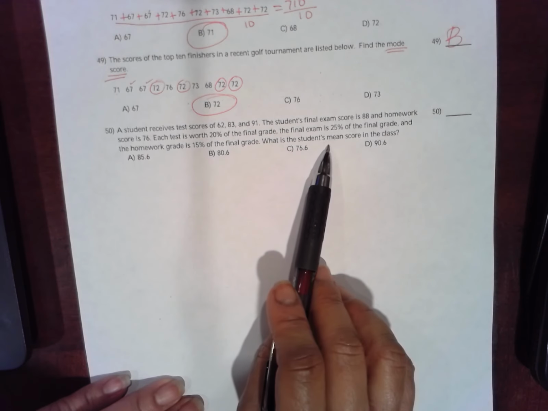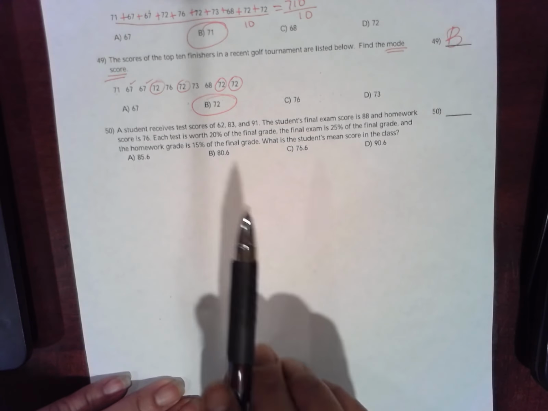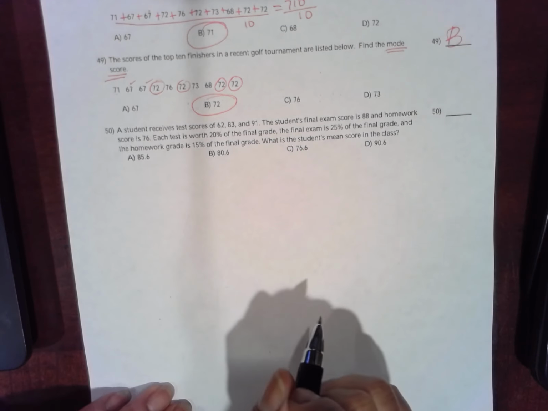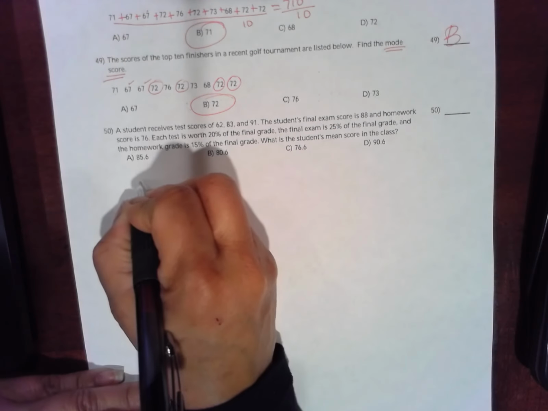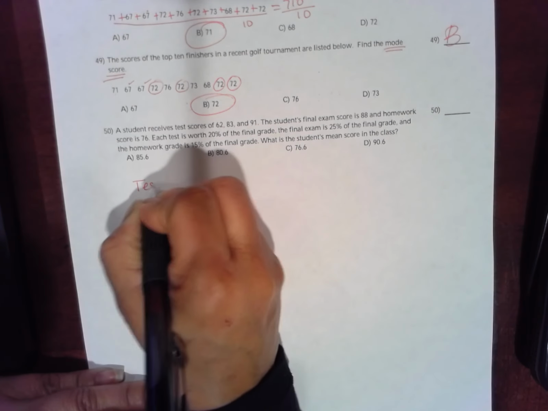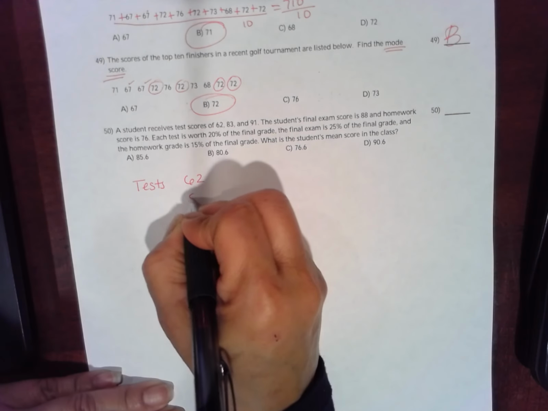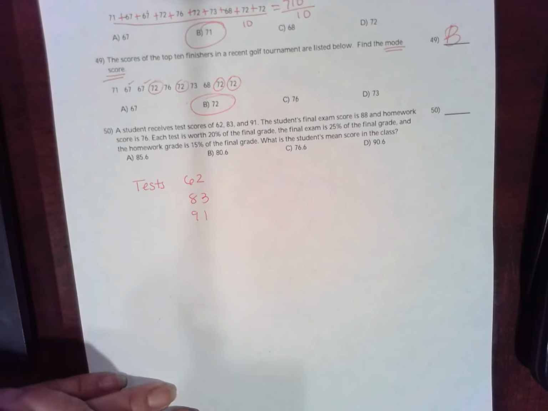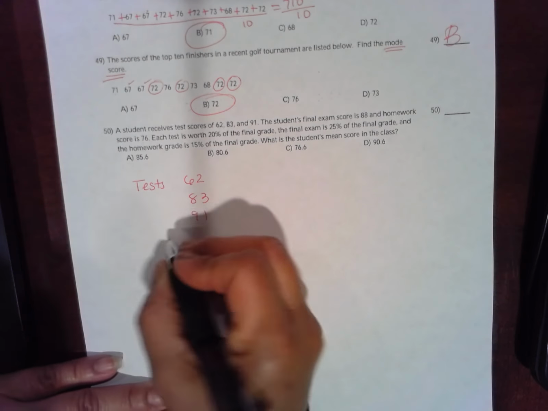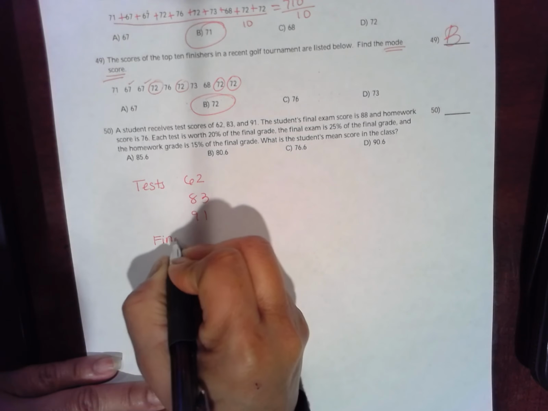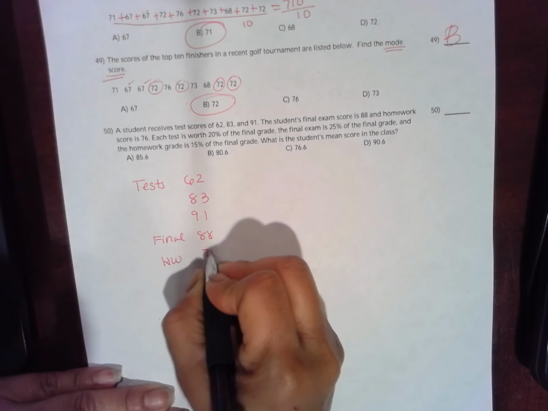What is the student's mean score of this class?